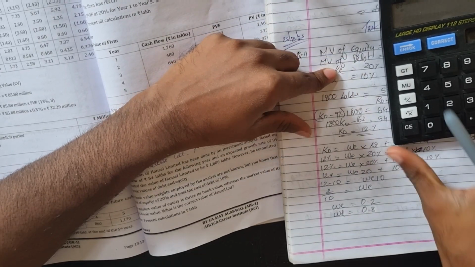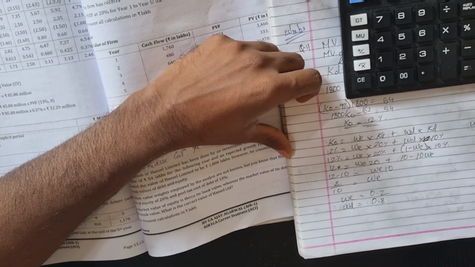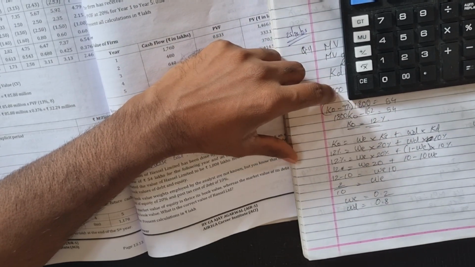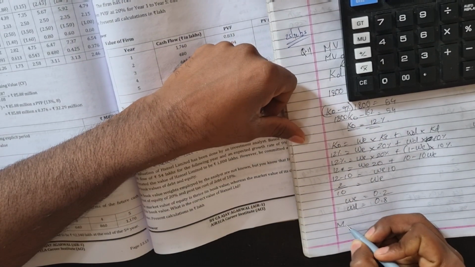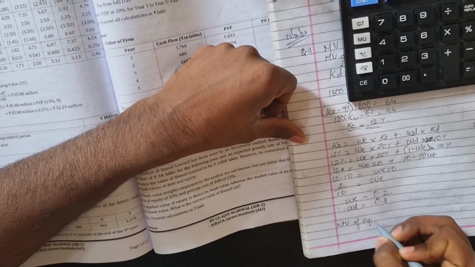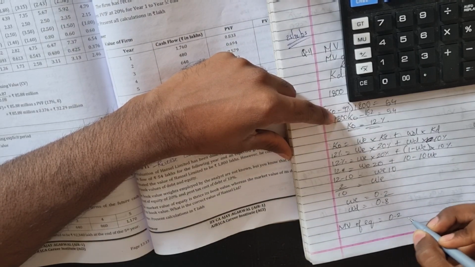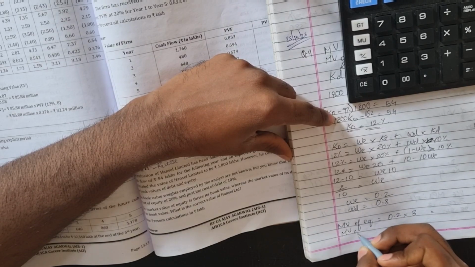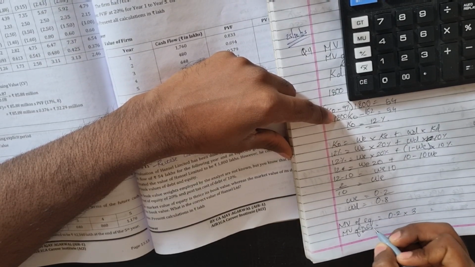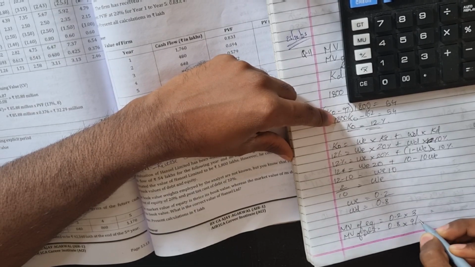Okay, now we'll find the market value of the firm. What is market value of equity? It is thrice its book value, that is 0.2 into 3 times. And what is market value of debt? It is 0.8 into 9 by 10.